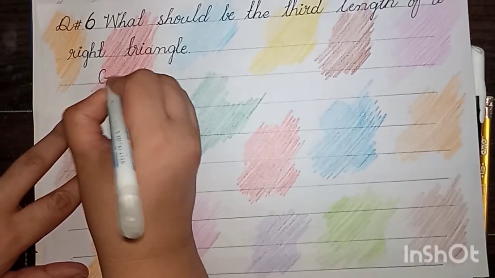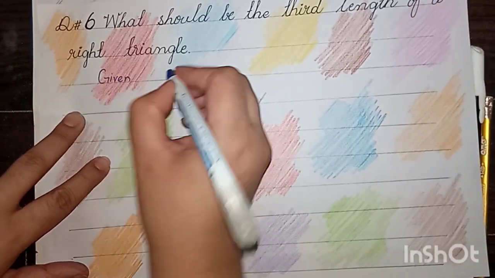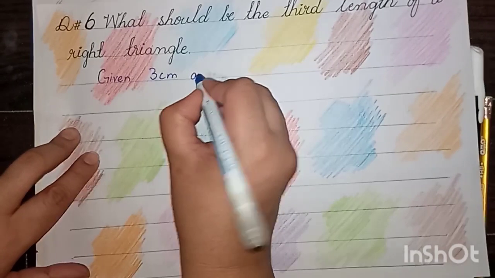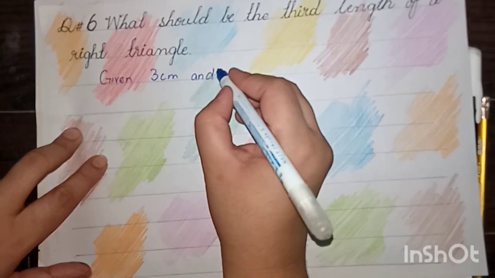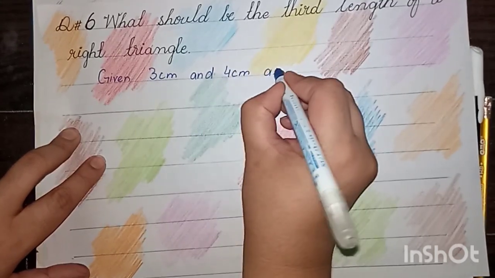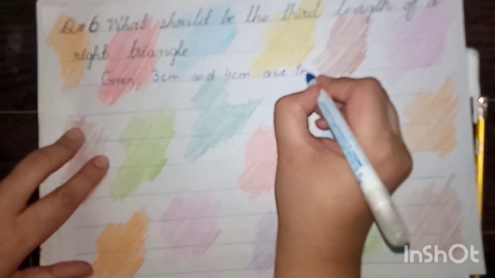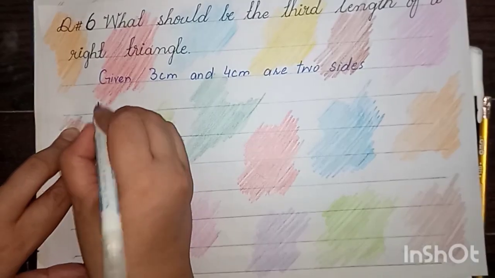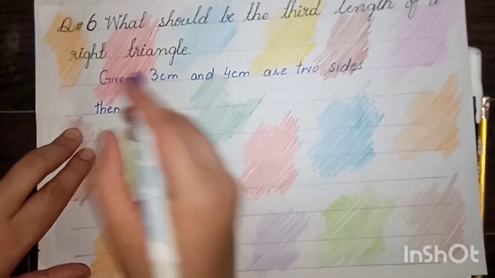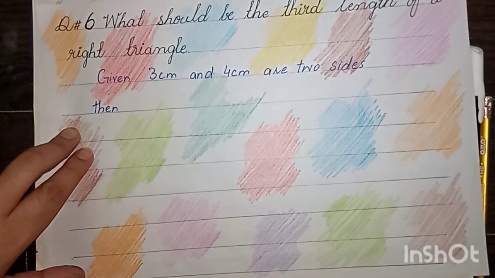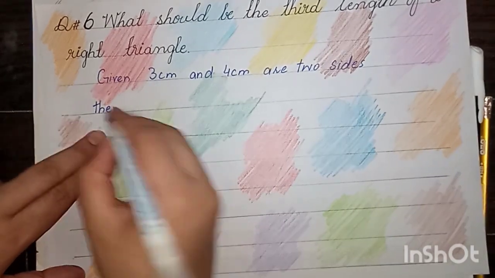So the given lengths are 3 cm and 4 cm, the two sides. Because this is a right triangle, for the right triangle we have to use the Pythagoras theorem.